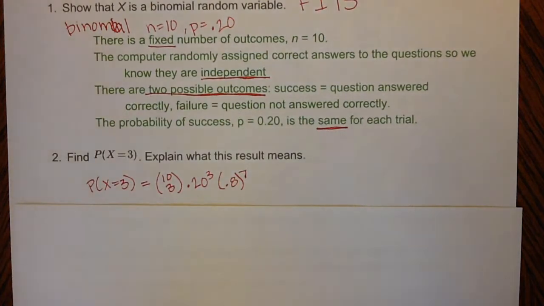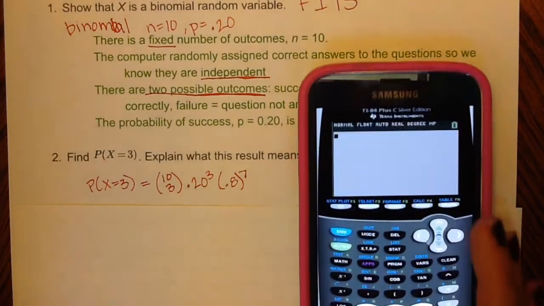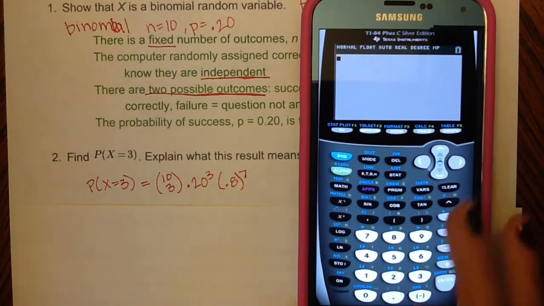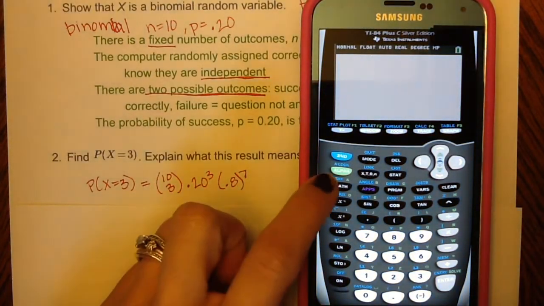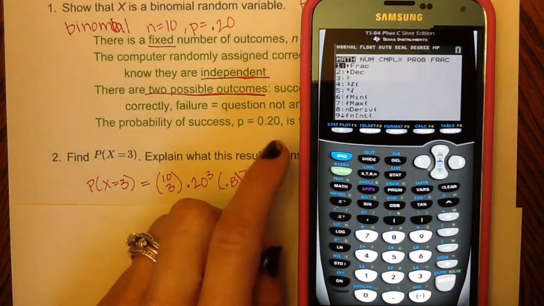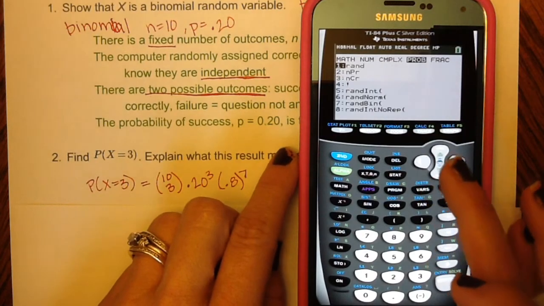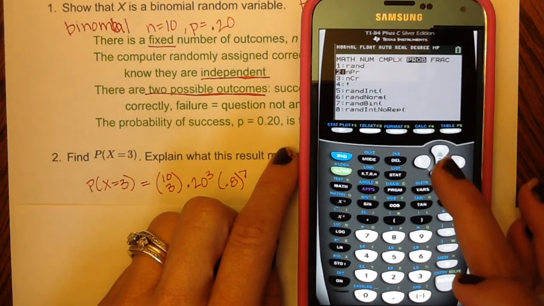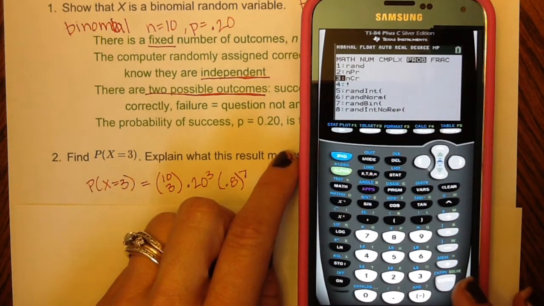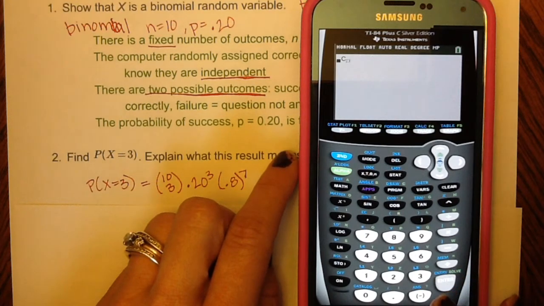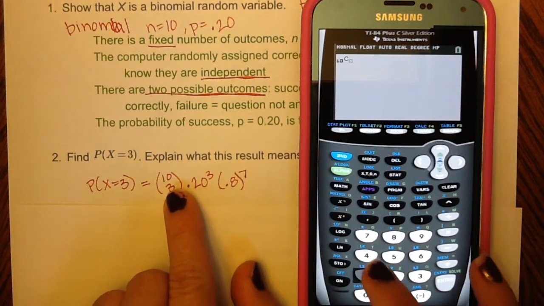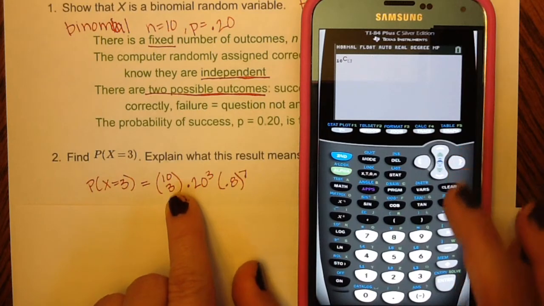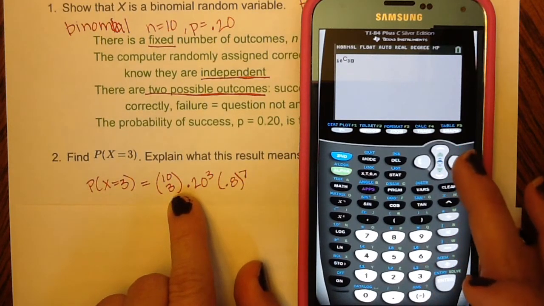In our calculators, now I forgot to bring home my calculator, so I'm going to be doing it on the calculator on my phone. We can use this formula by going to math, probability, and then this nCr is the choosing. So our n was 10, choose 3.